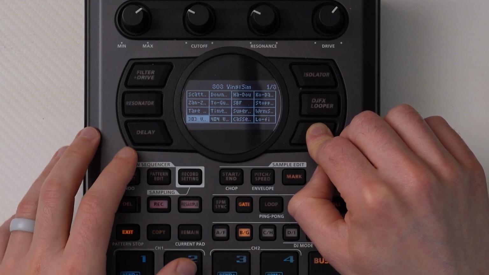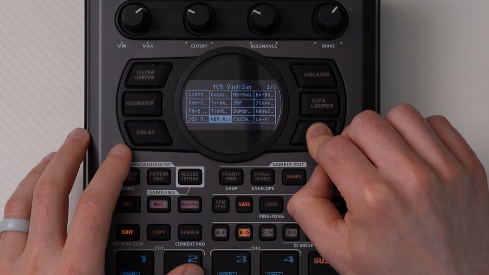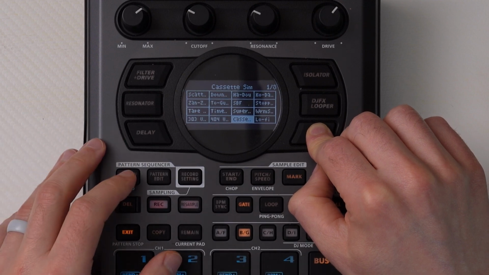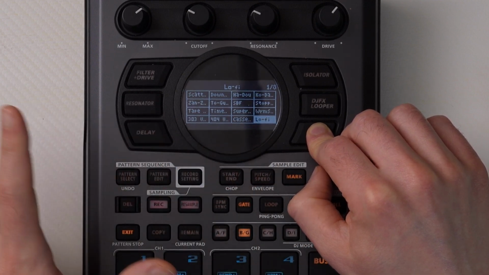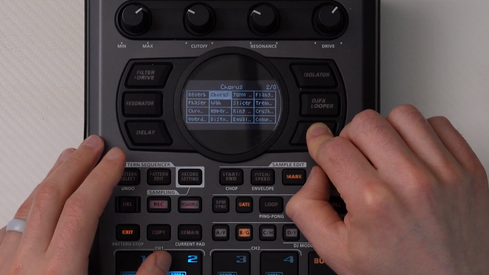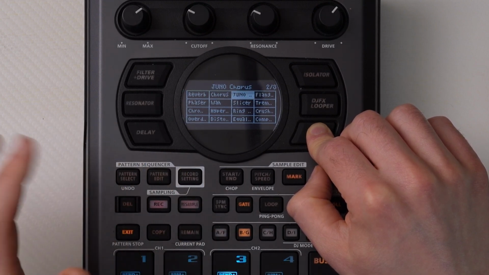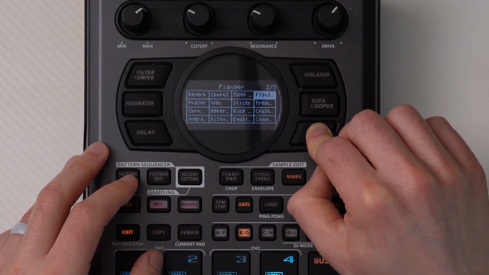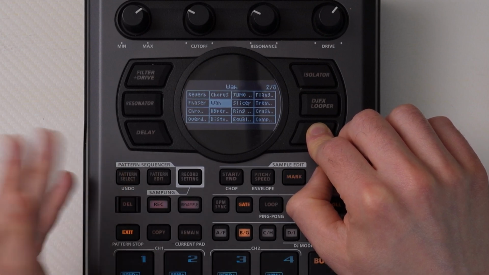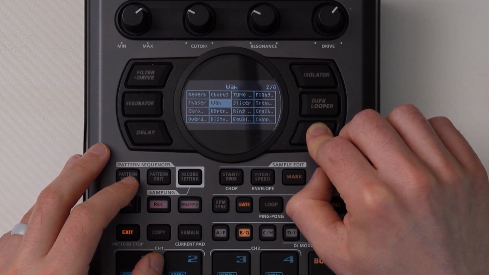These are the 2 vinyl effects. I'm a big fan of the 303 vinyl sim. The cassette sim is very good. Lo-fi, which has a bunch of different modes on it. Reverb, chorus, Juno chorus, that's a Roland specific chorus. Flanger, phaser, wah, a lot of the expected usual effects here.